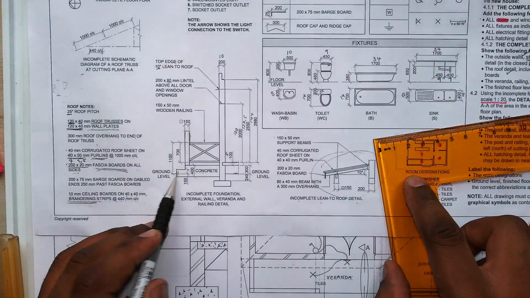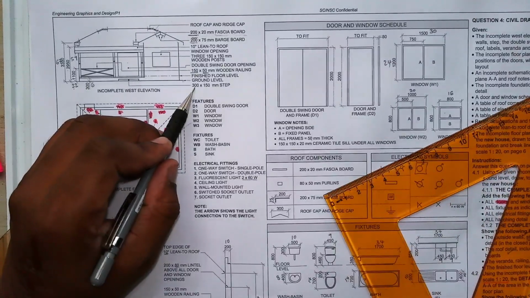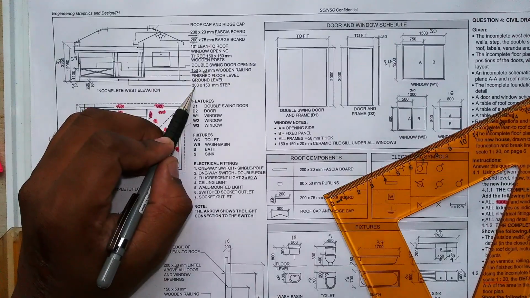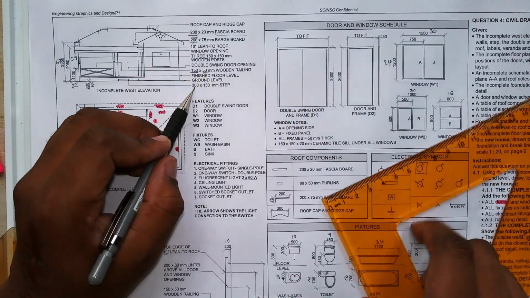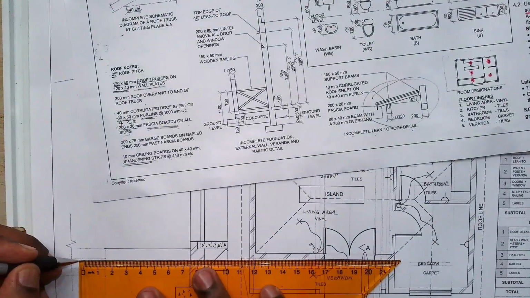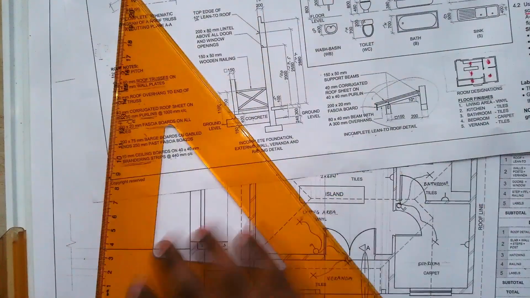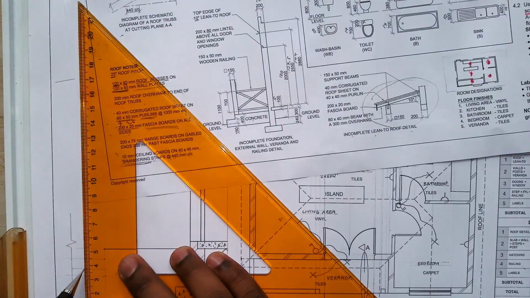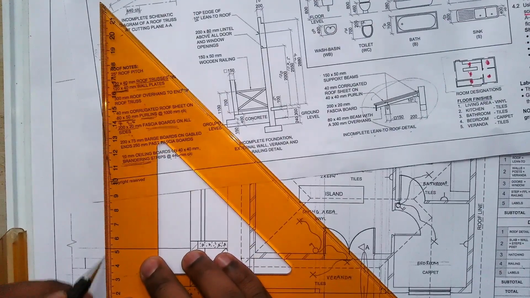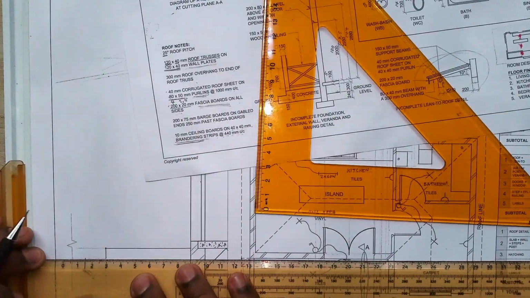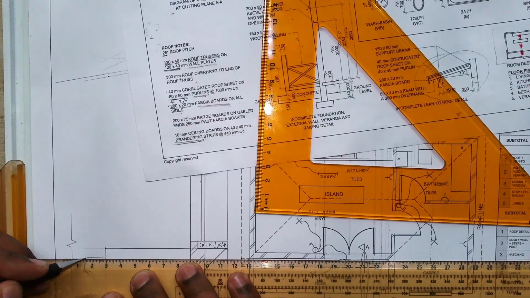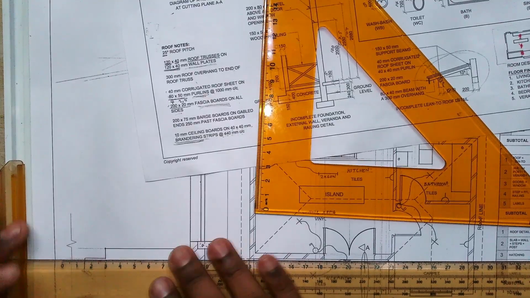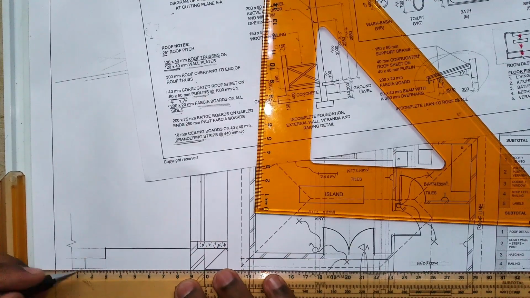So the step, how wide is it? It's 300, right? So we'll say 300 divided by 20, which is 15. So on that line I'll measure 15, mark a point. So that's where the step is. Draw that in, and draw the horizontal line in there. And then the ground level is there.